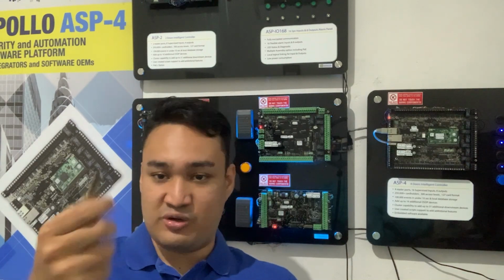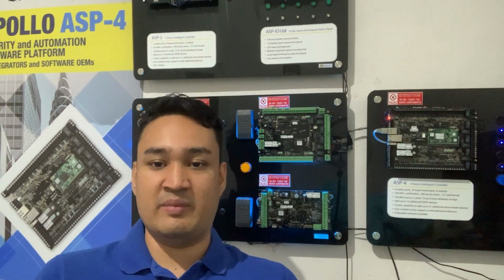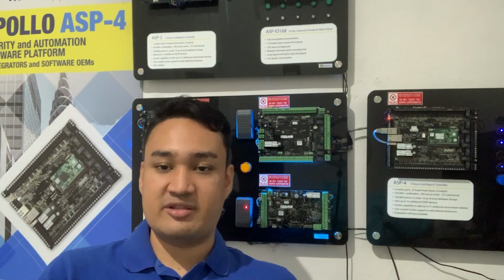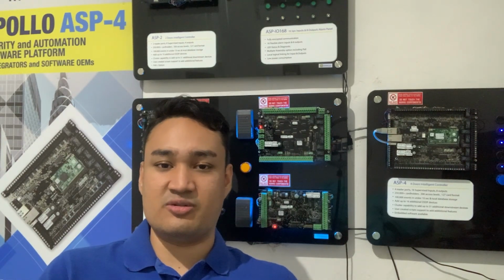Whereas if you have a large amount of traffic using traditional keys, and the key is missing or stolen, it will be a burden to the amount of work time and to the overall operation of that facility. So that's pretty much the benefits of electronic access control.